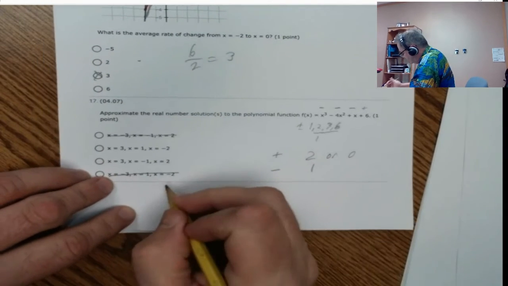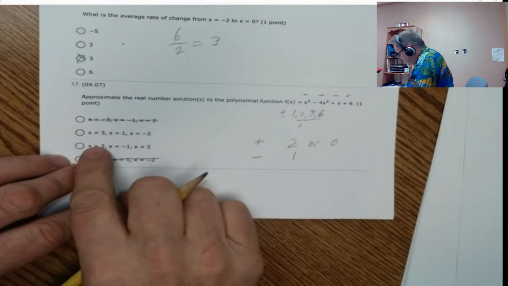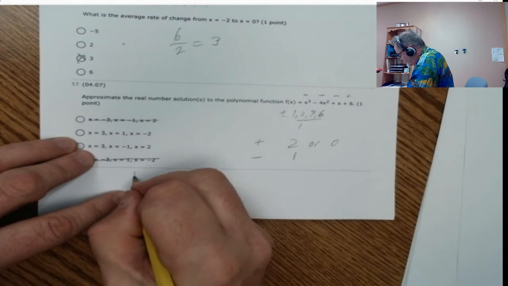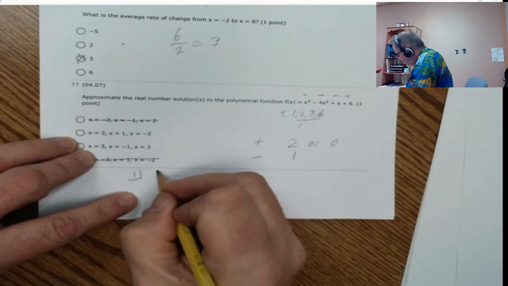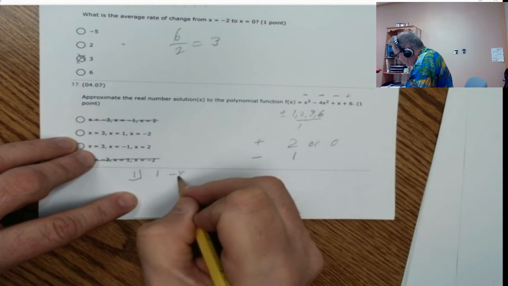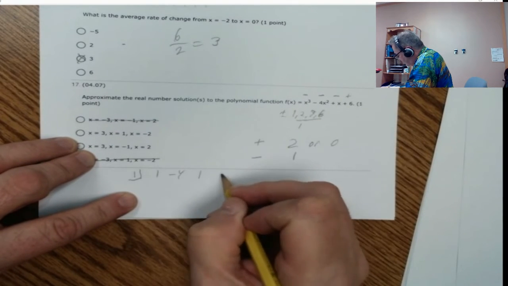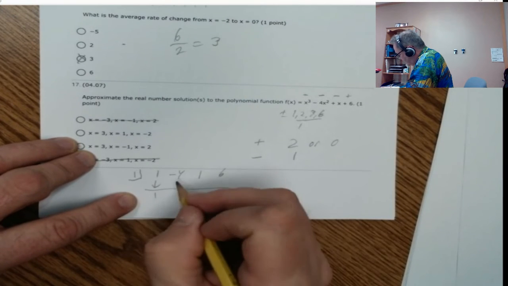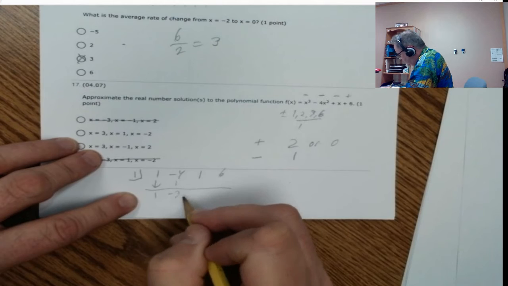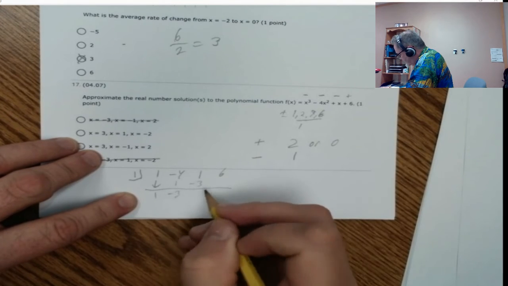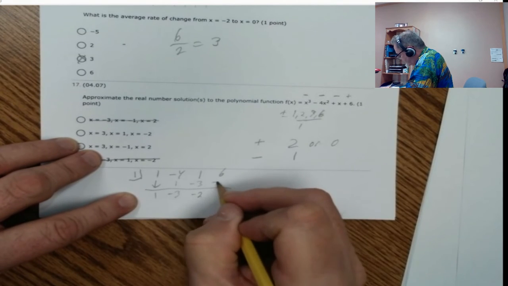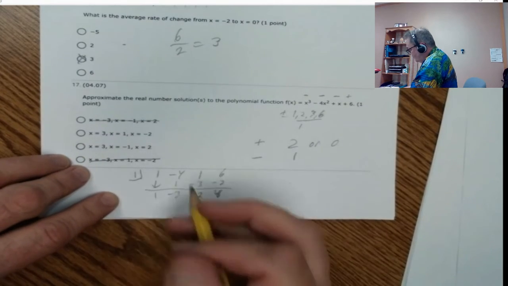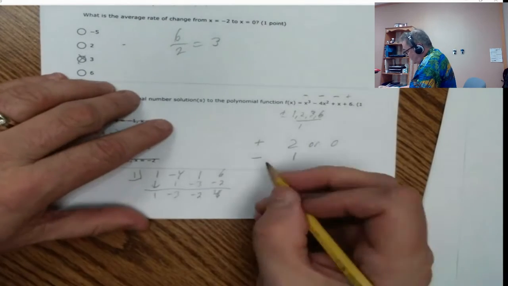So let's just do some synthetic division again. So x equals, both of them have 3. So let's use 1 and negative 1 as the difference. Let's try 1. This is 1x to the third minus 4x squared plus 1x plus 6. All right, bring this down. 1 times 1 is 1. Add those together. Negative 3 times 1 is negative 3. Add those together. Negative 2. Negative 2 is not 4. 1 is not a root, it appears.